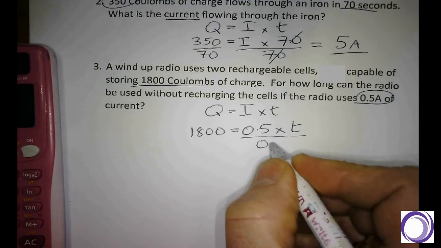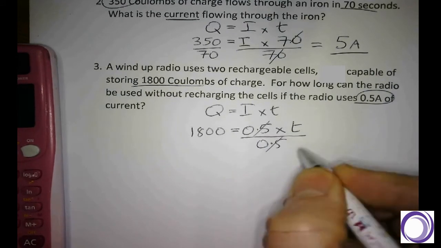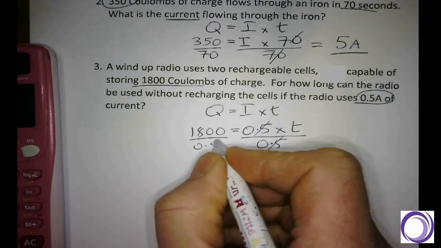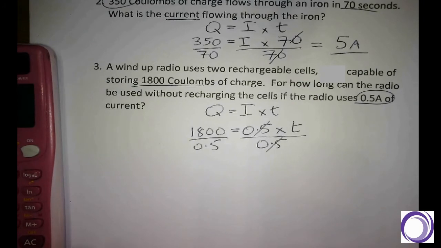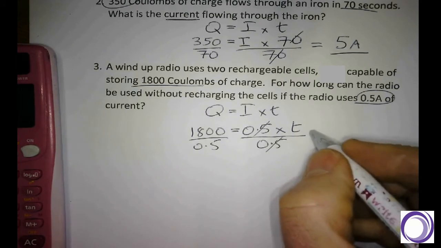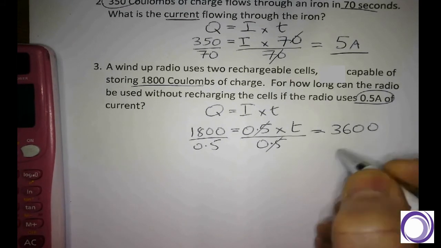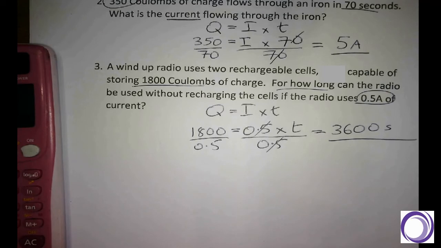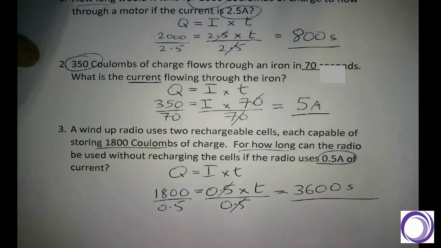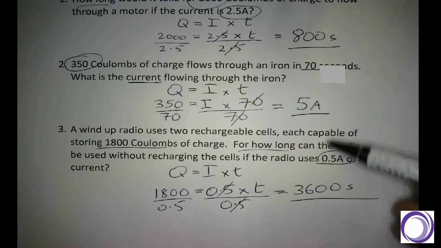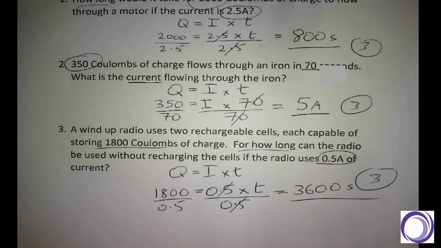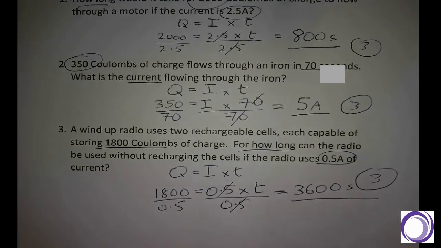So if I divide that by 0.5, then 0.5 divided by 0.5 is 1. So I know that t equals, and I've got to remember to do the same thing to the other side of the equation, divided by 0.5. So 1800 divided by 0.5 is 3600. What have I found? I found how long, so it's a time in seconds. There we go. Each one of those with the unit will be 3 marks each. So if you nail them, you've got them spot on, give yourself a mark, and it'll be a mark out of 9.